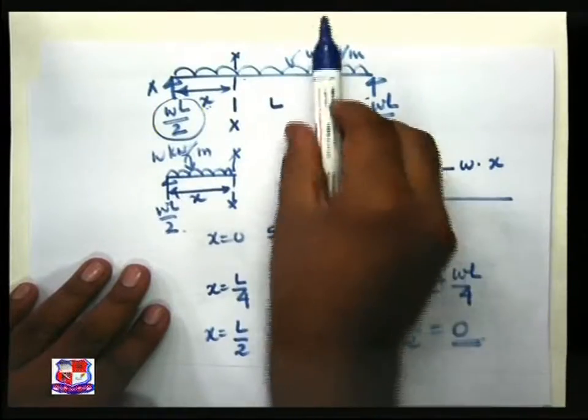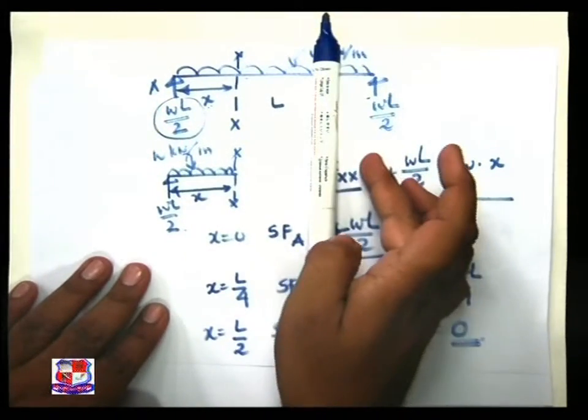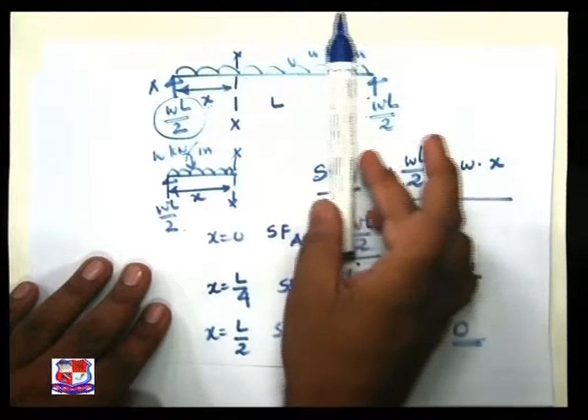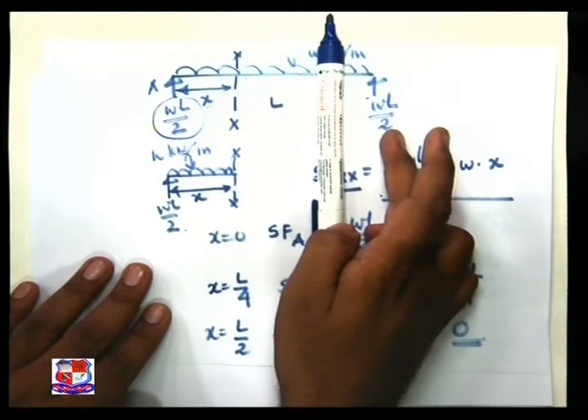Why minus sign? Just see over here, section on the right, the reaction is upward, obviously it is negative sign.